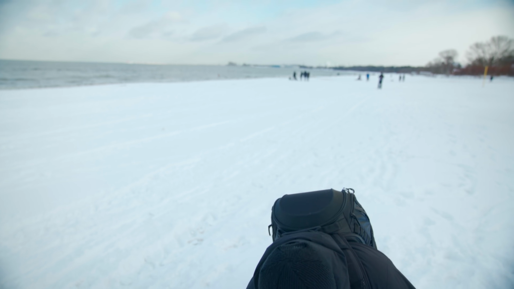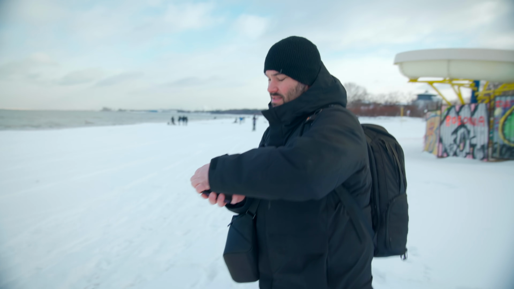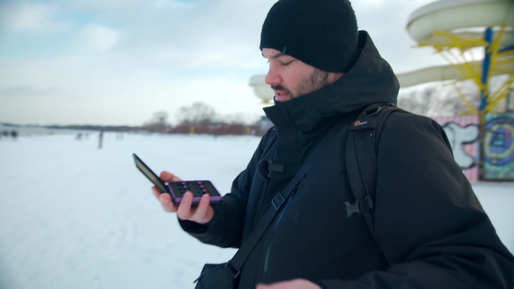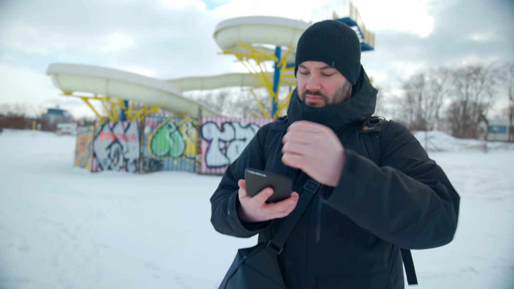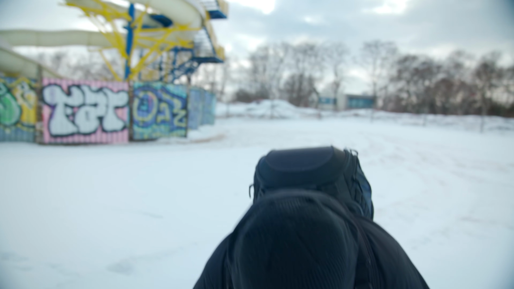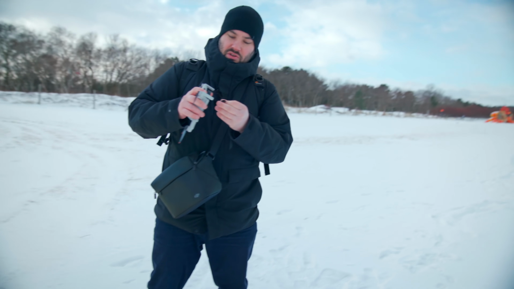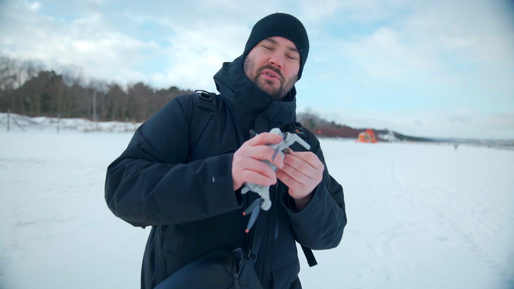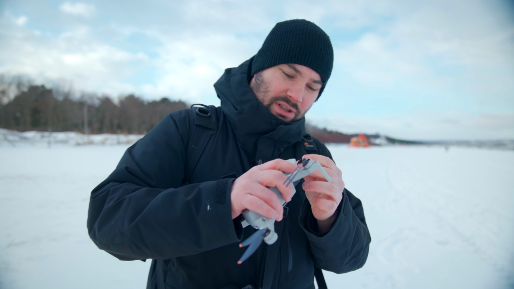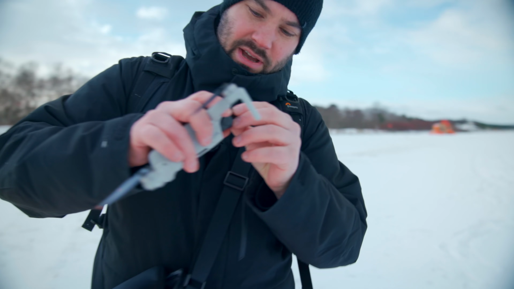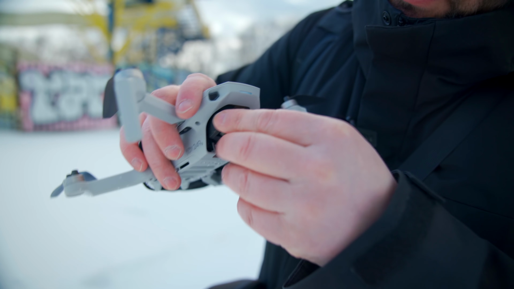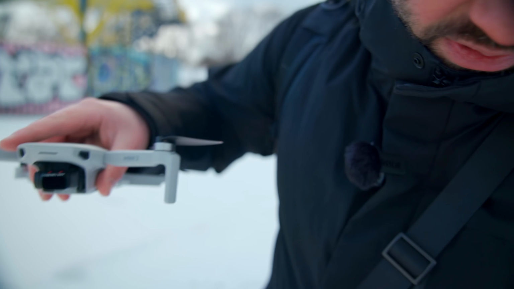Looking at the sky right now, I think I should be putting on an ND. Whew, it is winter. I think we can stick on the 16. So let's get the 16 on there. And you're going to have to fight the gimbal a little bit. But let's get the gimbal down. And like I said, my hands are frozen. Let's get it down, stick it on there.